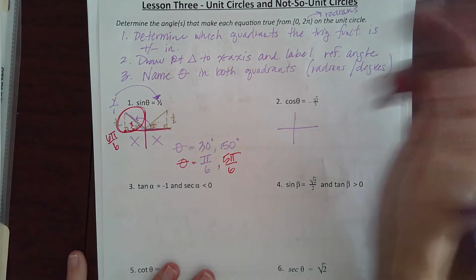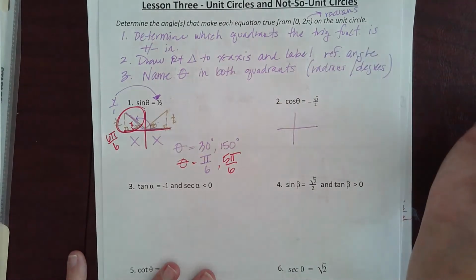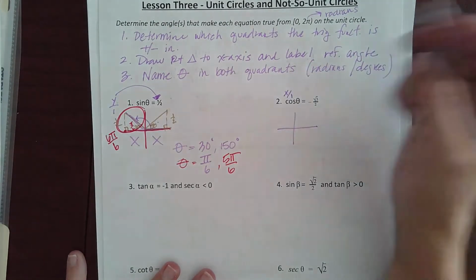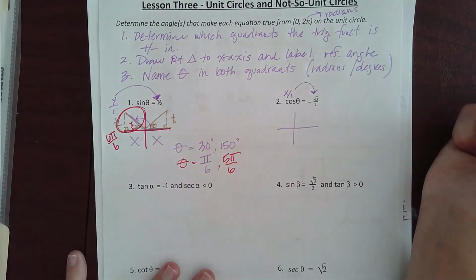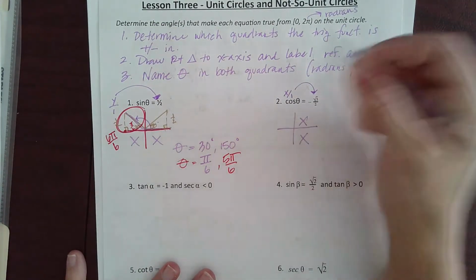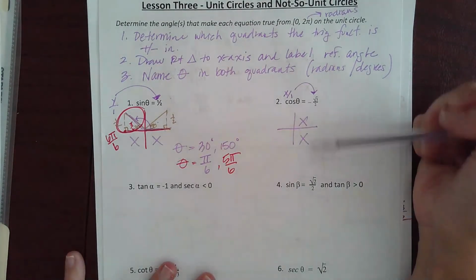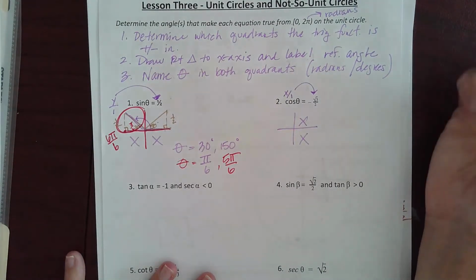Okay, so this is about what cosine is. It says determine which quadrants the trig function is positive or negative in. Cosine is the ratio of x over 1. So where is x negative? X is negative in quadrant 2 and quadrant 3. Okay, so that's how I can kind of eliminate these two quadrants, 1 and 4.